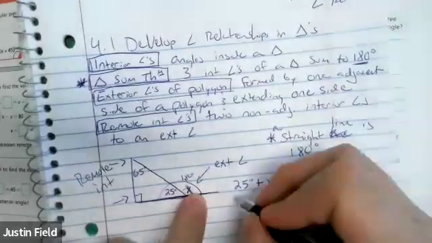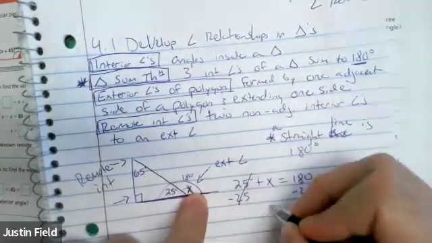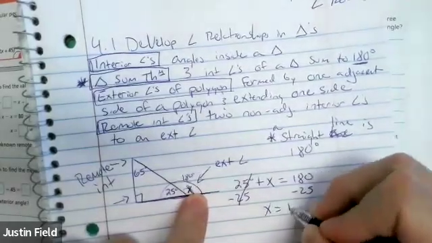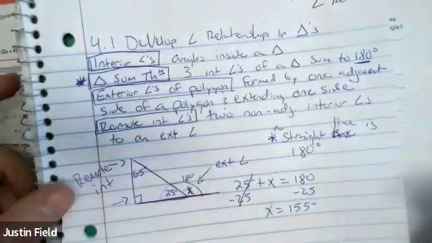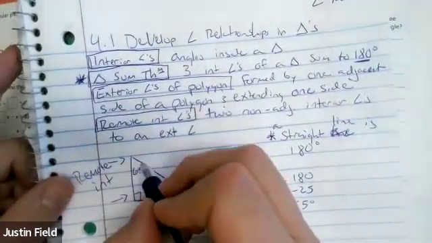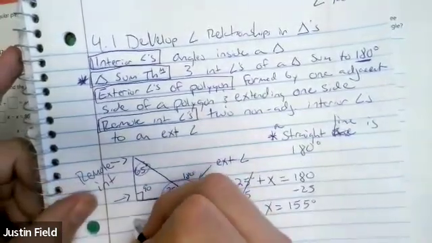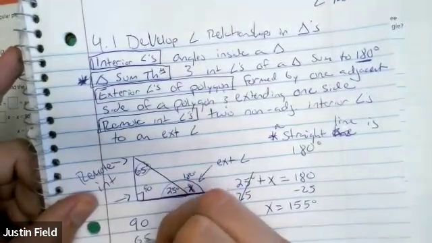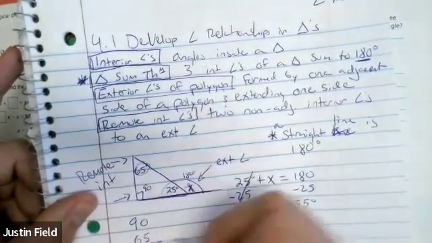Now we have a one-step equation to solve. So let's solve it. That would mean x equals 155 degrees. And guess what? The 2 remote interior angles, 65 and 90, if you add those together, what do you think you get? You get 155 degrees.